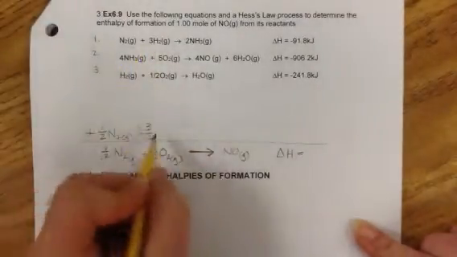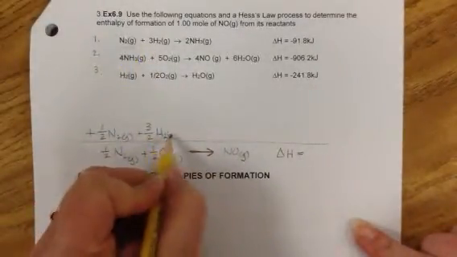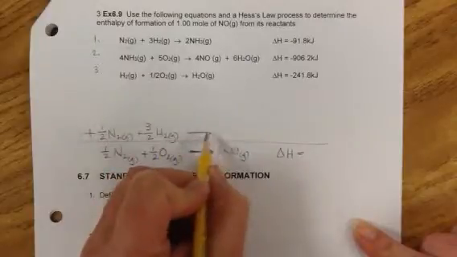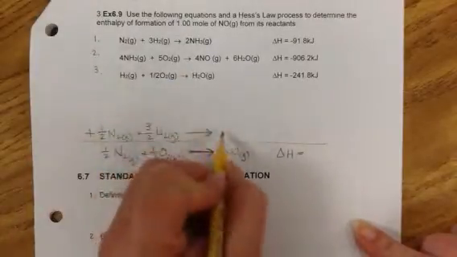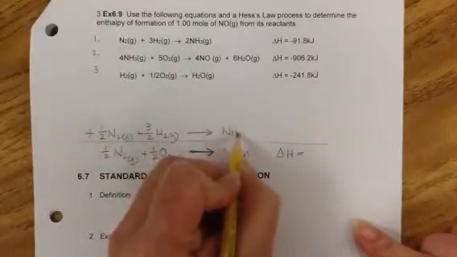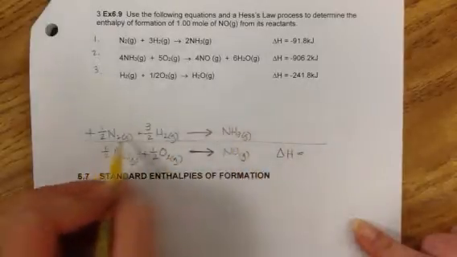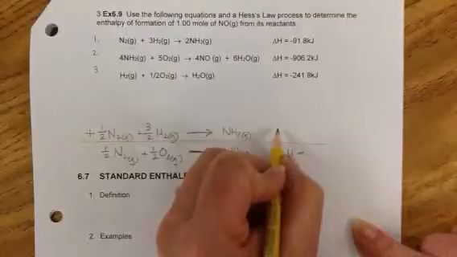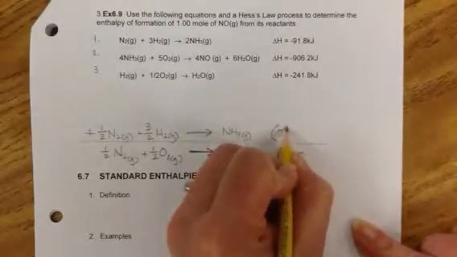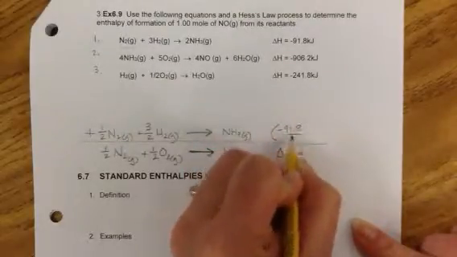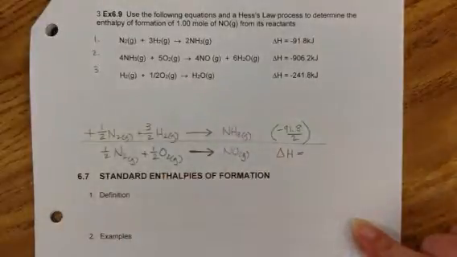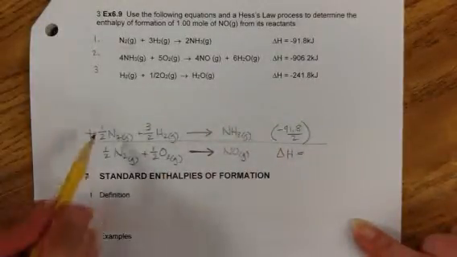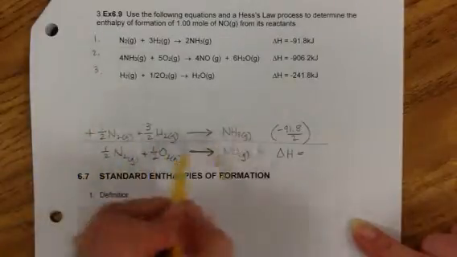1/2 times 3 is 3/2. Keeping my yields lined up. And then 1/2 times 2 will be a coefficient of 1, NH3 gas. And since we multiplied the entire equation by 1/2, we must also multiply the delta H by 1/2, which is the same thing as dividing by 2. You can write it either way. And again, I use parentheses just to emphasize my negative sign so I don't lose them along the way. And that'll take care of my N2. We'll worry about the other stuff later.